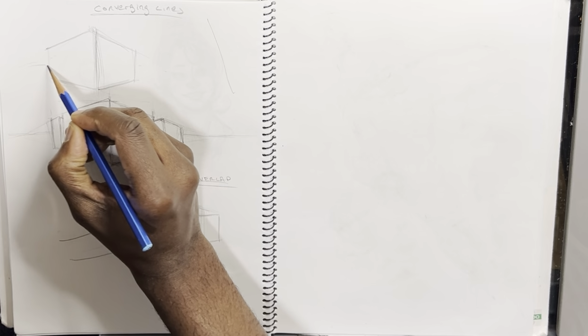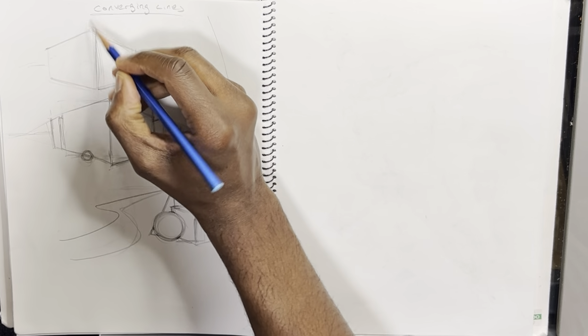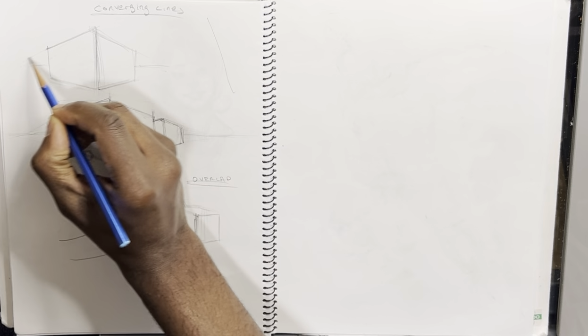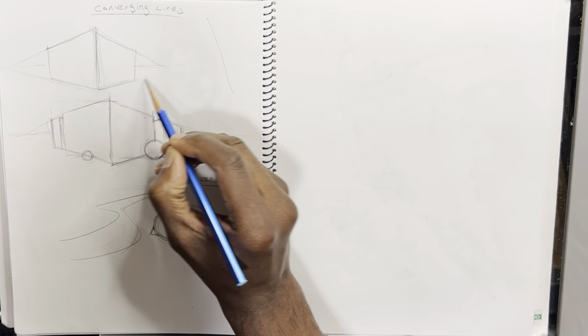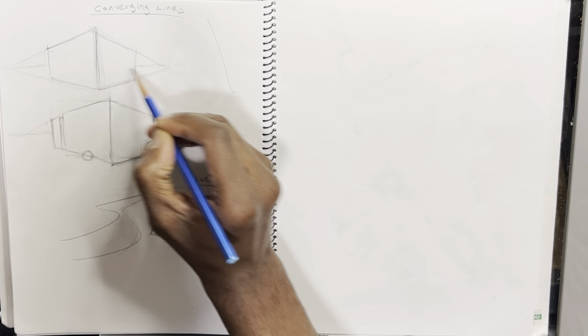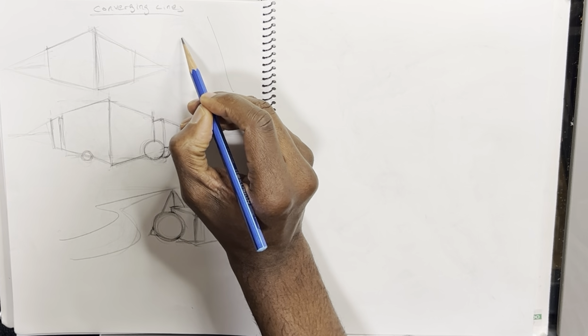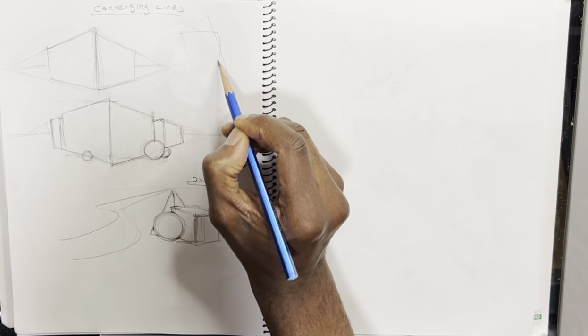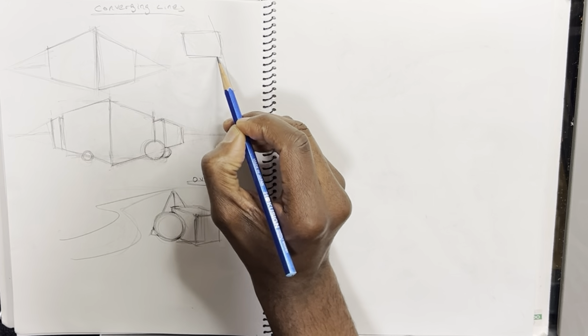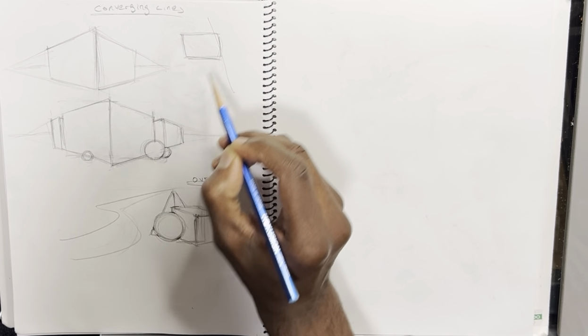Like I have this 2 point perspective box here. These lines want to go to this point, and these lines want to go to that point, and there's our basic horizon line. So that's one thing. If you have a plane like this, there's no real change.